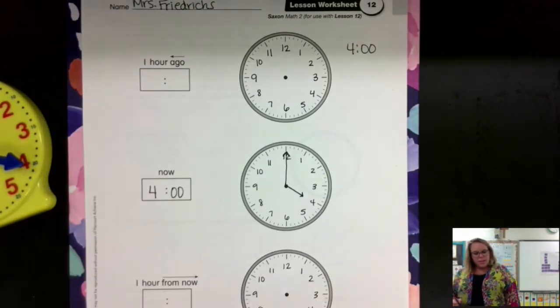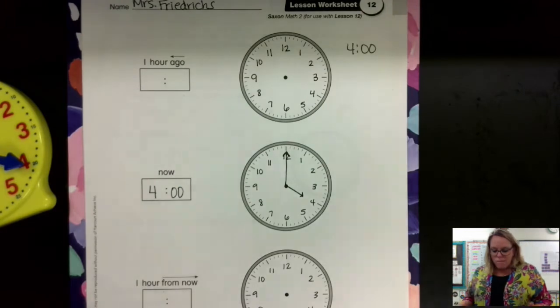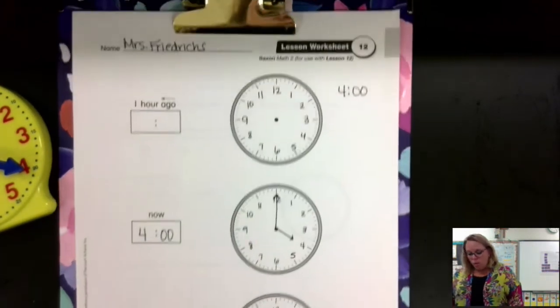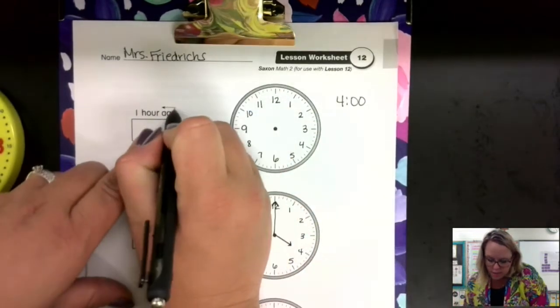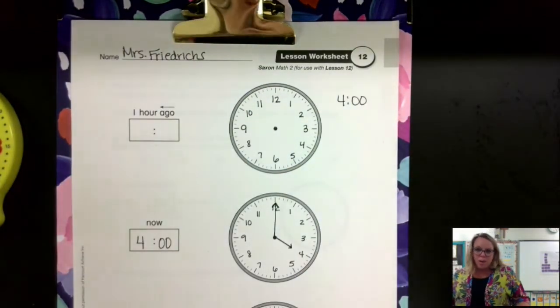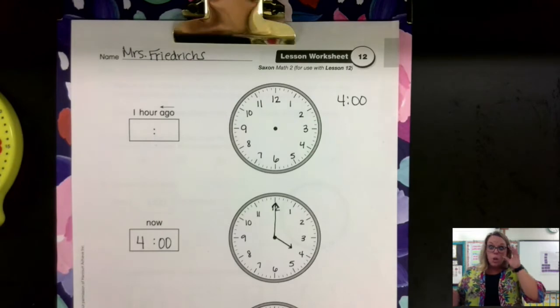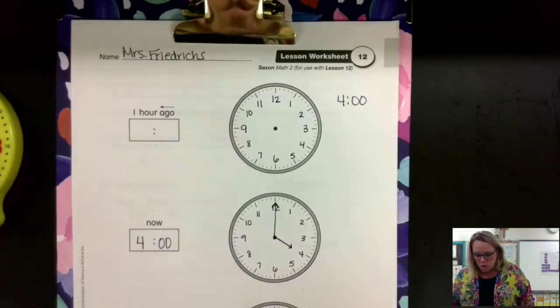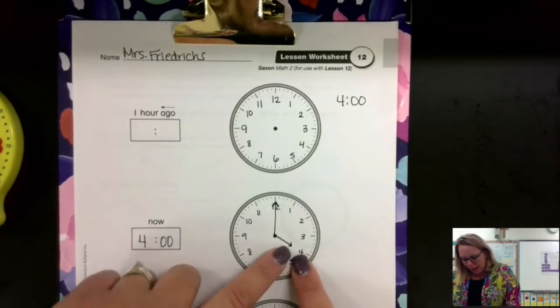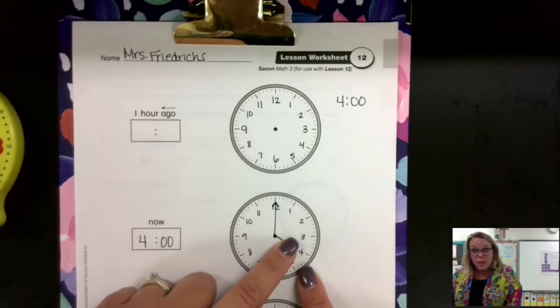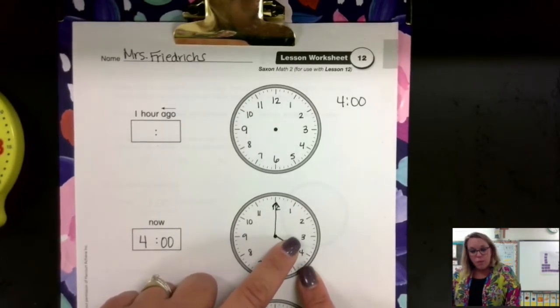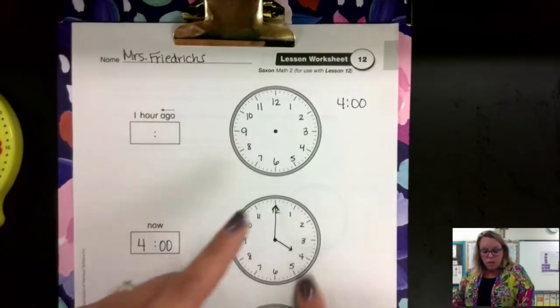If it's 4 o'clock now, what time was it 1 hour ago? Hopefully you see 1 hour ago, and it's giving you an arrow going backwards. That's giving you a hint that you need to go back 1 hour. So if it was 4 o'clock, I need to go back 1 hour. What time will it be? It will be 3 o'clock.